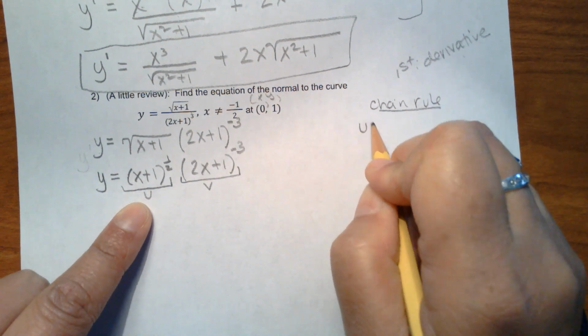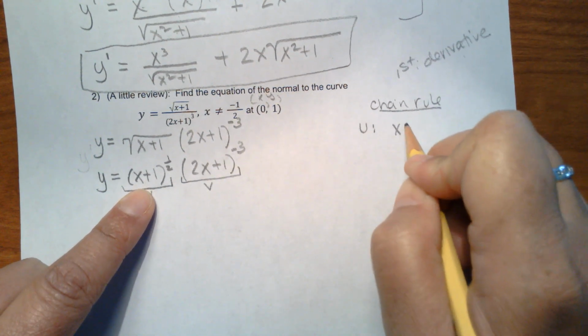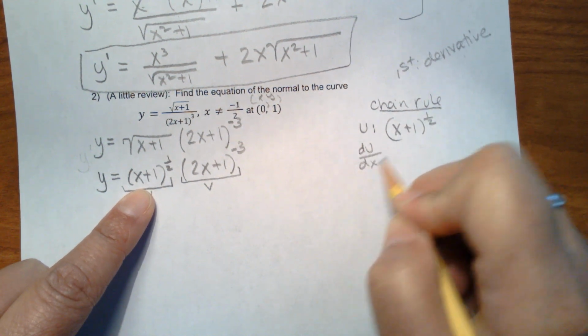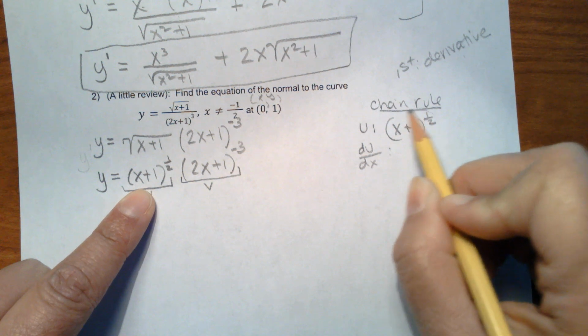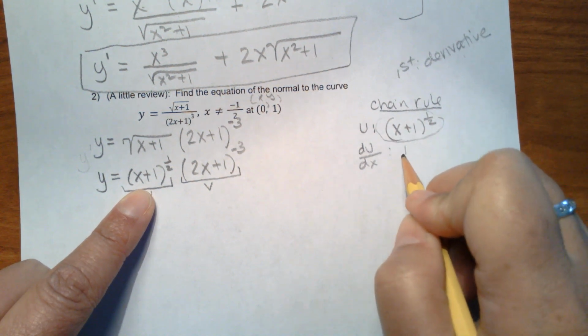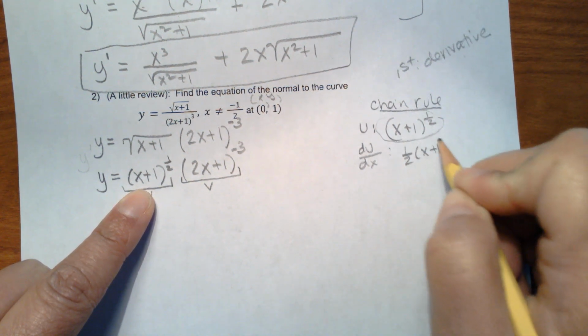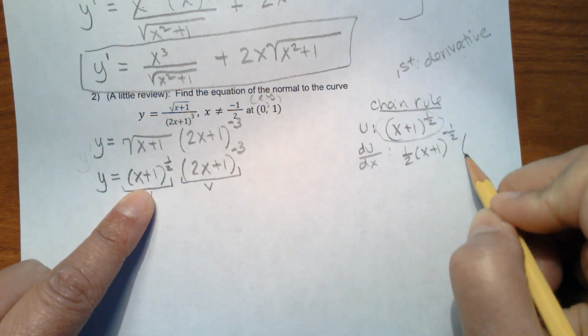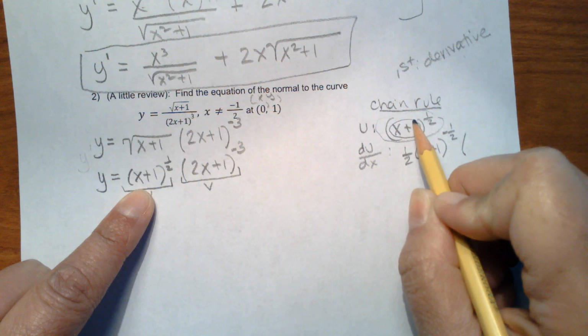So the first one, for our u, here we have x plus 1 raised to the 1/2. Let's take the derivative of just this. When we do, we take the derivative of the outside. So it's going to be 1/2 times x plus 1 all raised to the negative 1/2. And then we take the derivative of the inside.